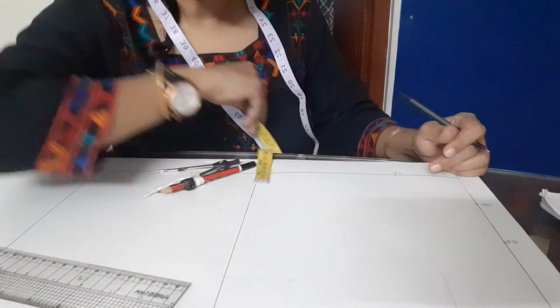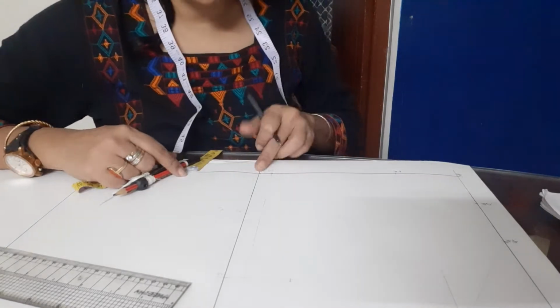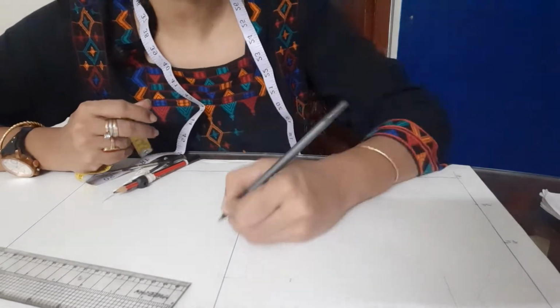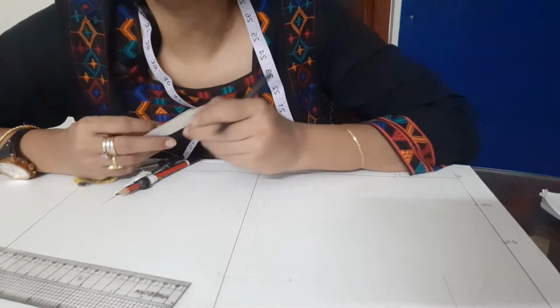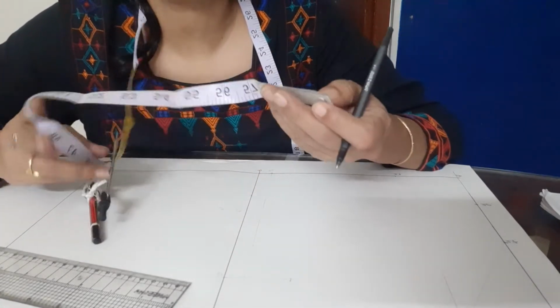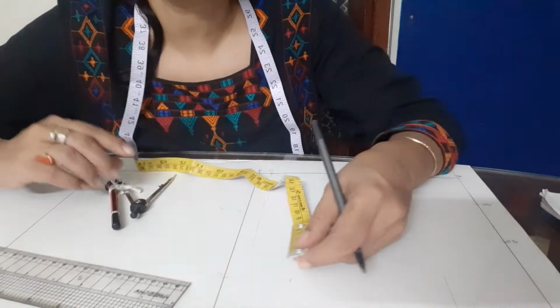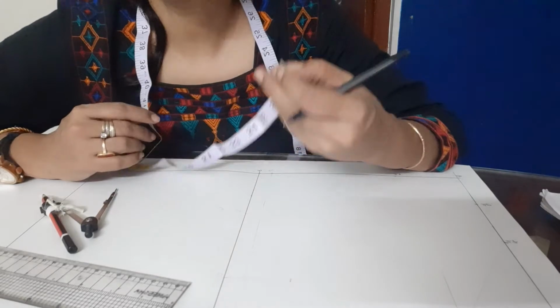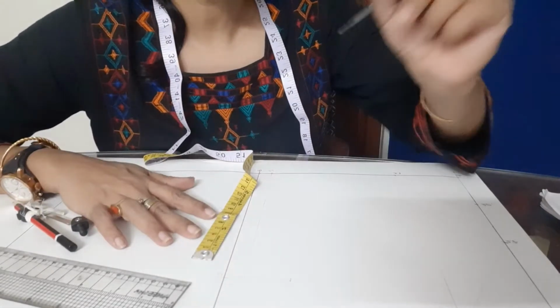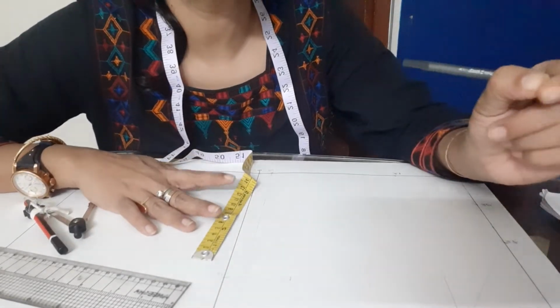Now, from 3, remember this was point 3, your next point is 22, which is half chest. Chest measurement for me was 32.4, which becomes 16.2. So half chest plus half the measurement of the dart.